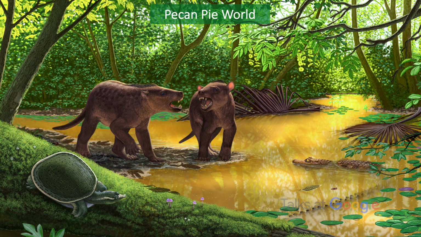And then the next thing that we noticed is a world that we dubbed the pecan pie world. And that's because at this moment in time, this is about 300,000 years after the mass extinction, the forests are really starting to come back in terms of diversity. And one of the key groups that is diversifying during this interval is the walnut family, which includes the pecan tree.